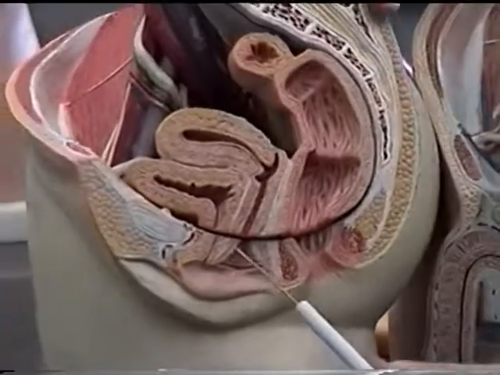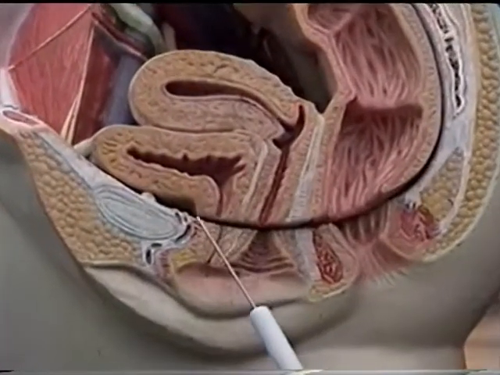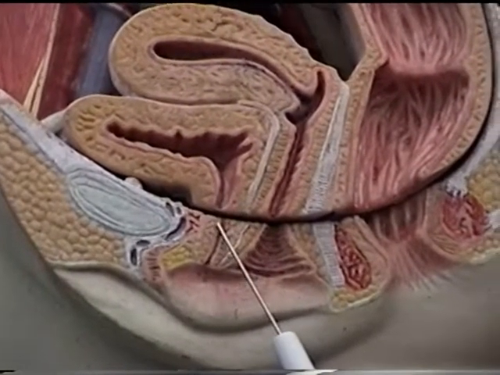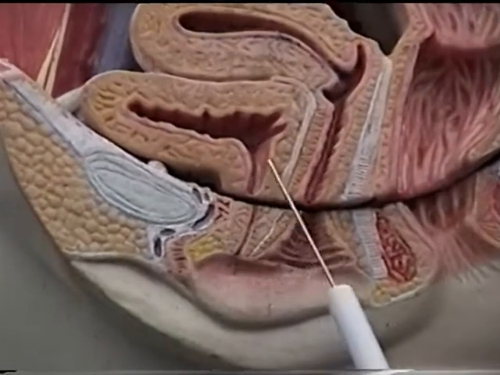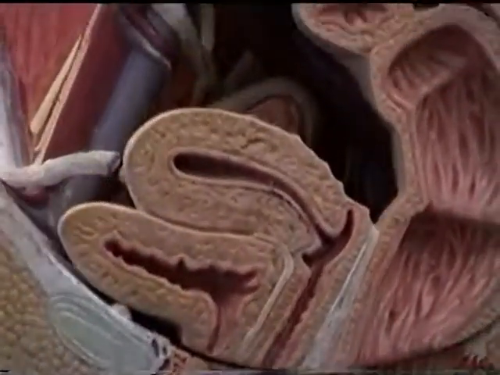If we look at women, in women the internal urethral sphincter is still in the bladder wall. The urogenital diaphragm is right here. So the internal urethral sphincter and external urethral sphincter are very, very close to each other, and there's no prostate gland in between them as we see over here.